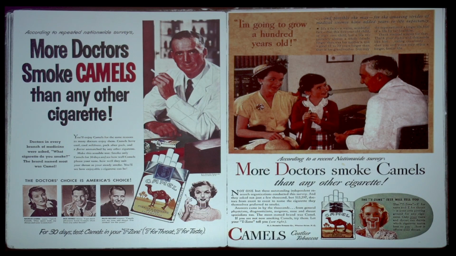And these old ads, look at this little girl. It's just stunning that they did these things, and these are from the 50s.